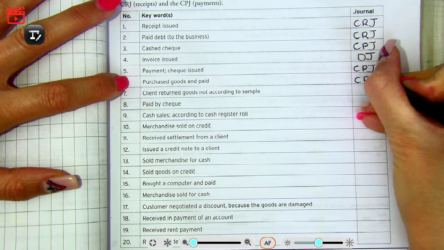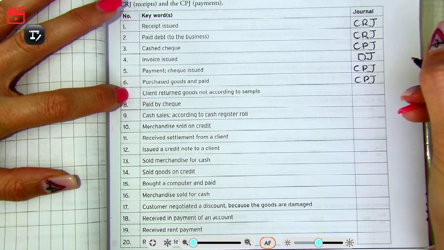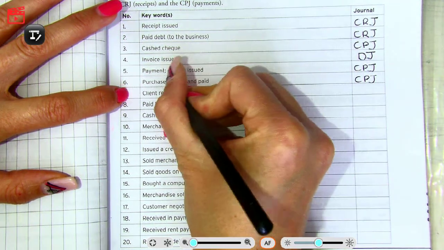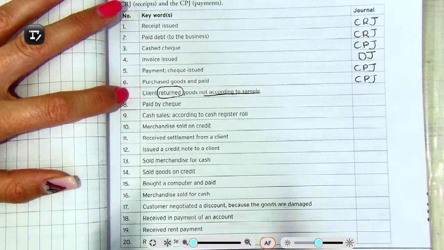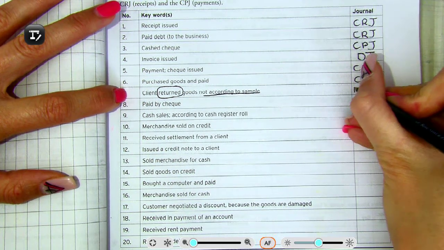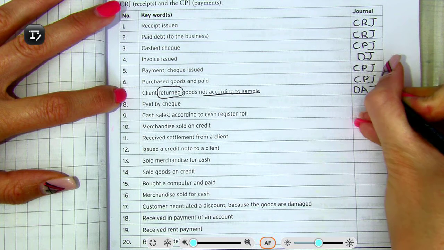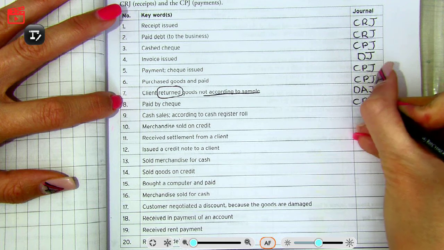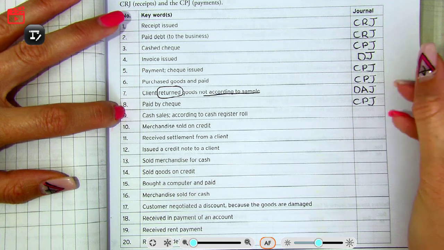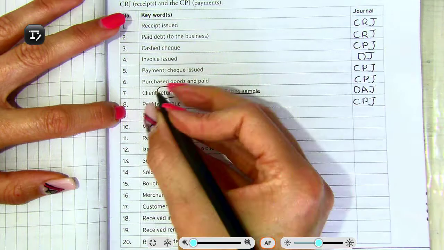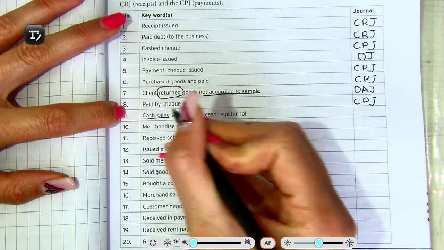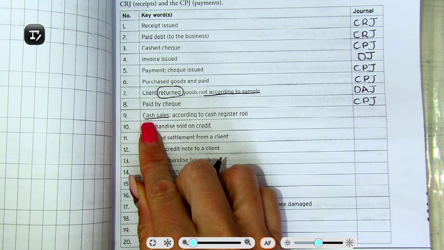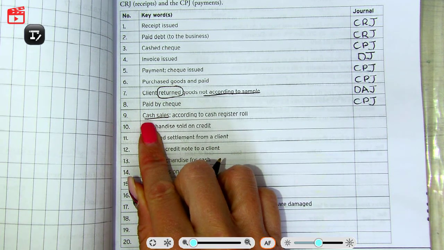Client returned goods not according to sample. In other words, the client returned the goods because they were not what they ordered. This is going to go to a new journal called my DAJ, Debtors Allowance Journal. Paid by check, that is my CPJ. Cash sales according to the cash register roll. Okay, grade 9s, you have to differentiate between cash sales and credit sales. Cash sales means that the goods were taken from my business and that I received the money immediately. So that is my CRJ.